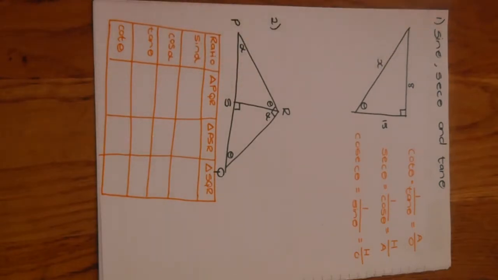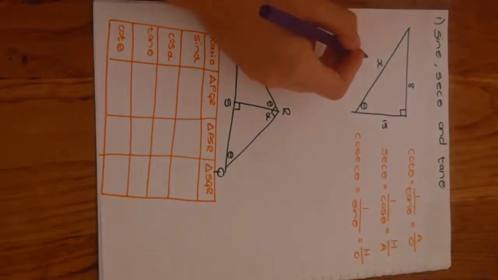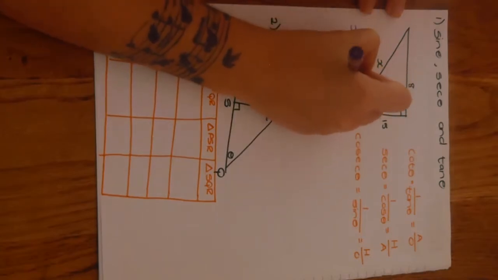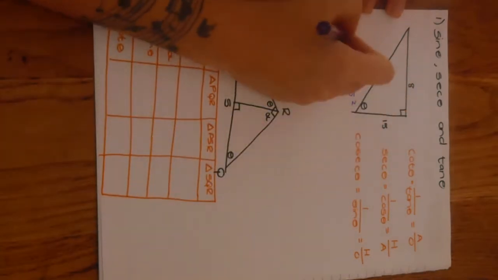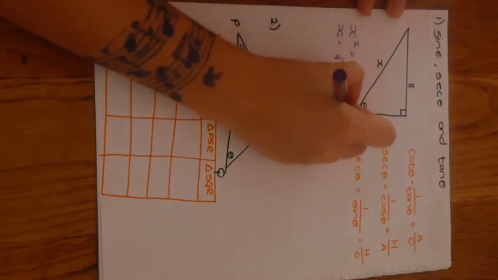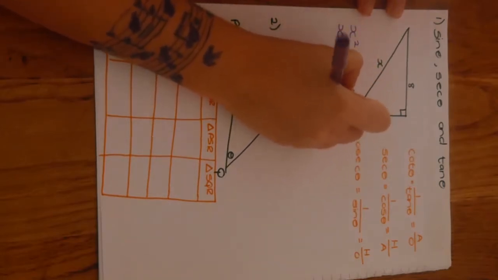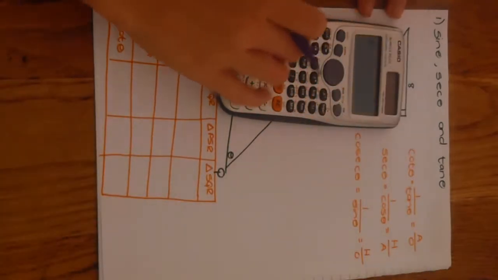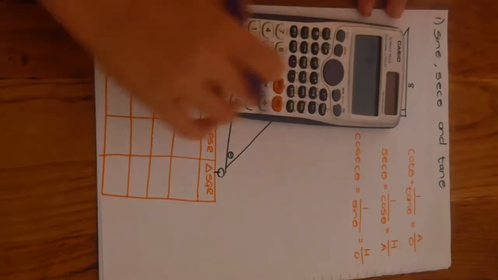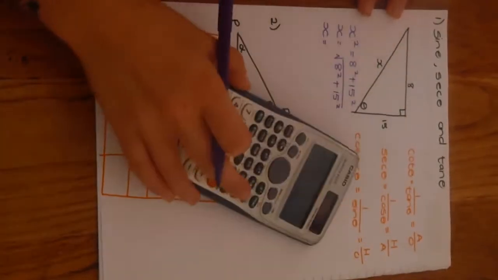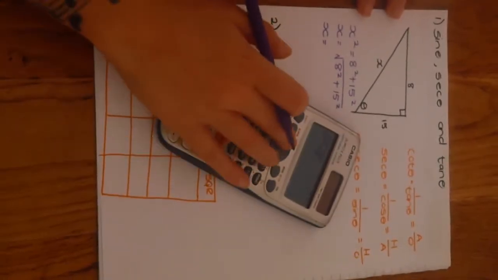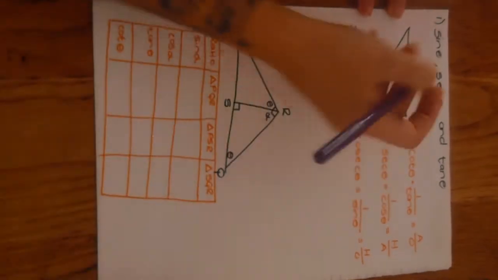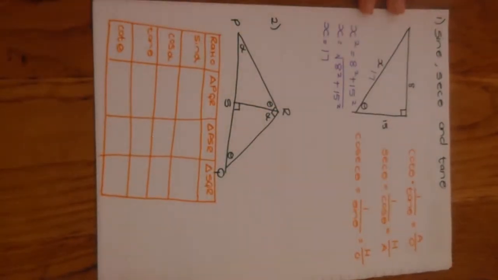Now, calculating x is fairly simple because it's just Pythagoras. So x squared equals 8 squared plus 15 squared, so x is equal to the square root of 8 squared plus 15 squared. You can use a calculator. That gives me 17. So now I know this over here is 17.